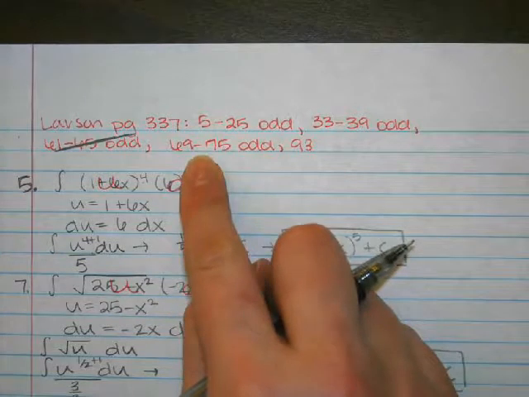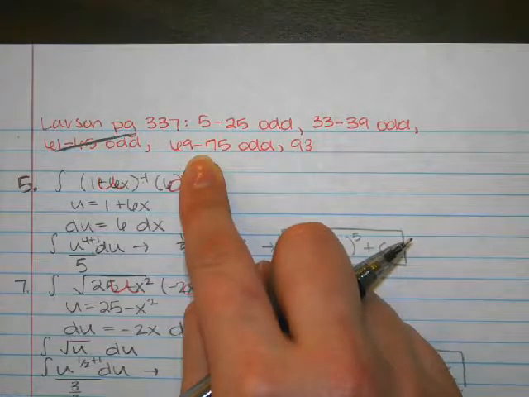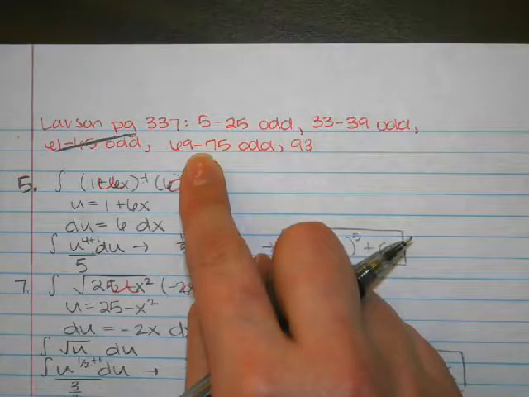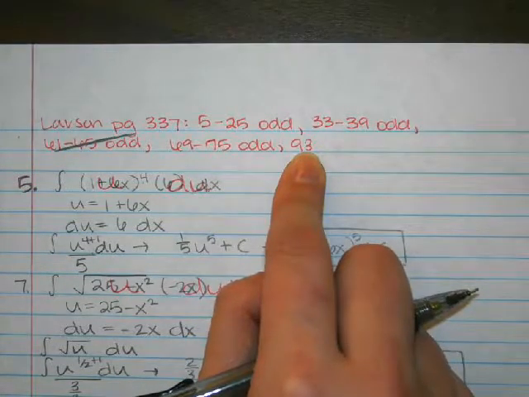These ones here, the 69 through 75, those are practicing U substitution with a definite integral, where you have the numbers in there. And then 93 is actually going back and having you do some properties of integrals, just because I want to make sure you guys haven't forgotten those. So I think 93 is okay.